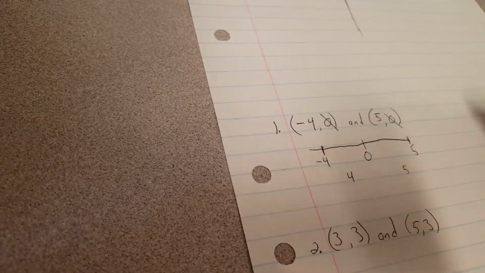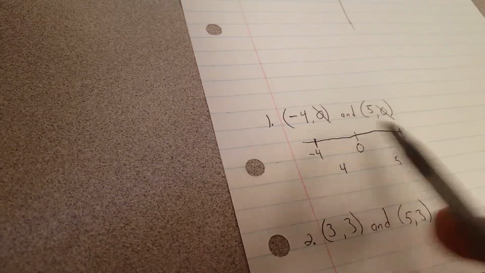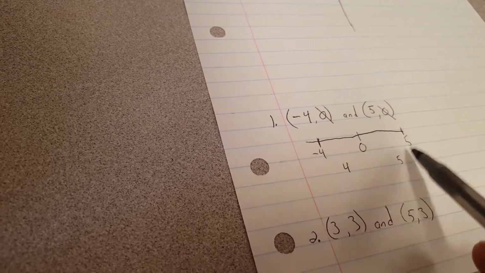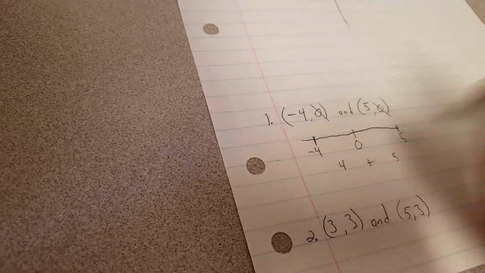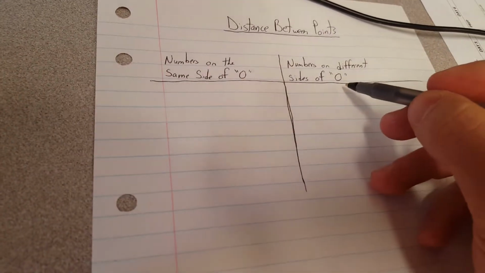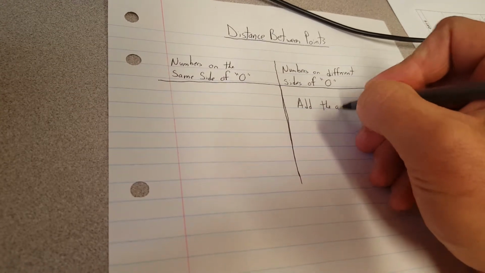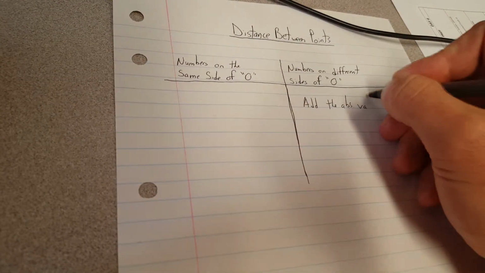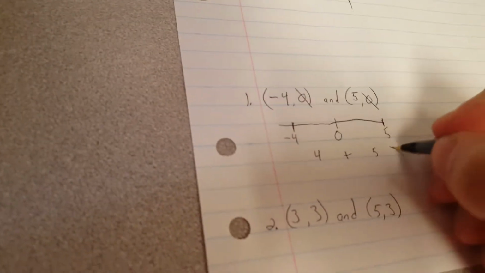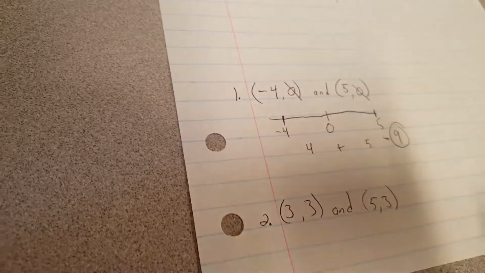Our rule is that if they're on different or opposite sides of 0, then we add the absolute values. So numbers on different sides of 0, you add the absolute values. 4 plus 5 equals 9, and 9 is our distance.